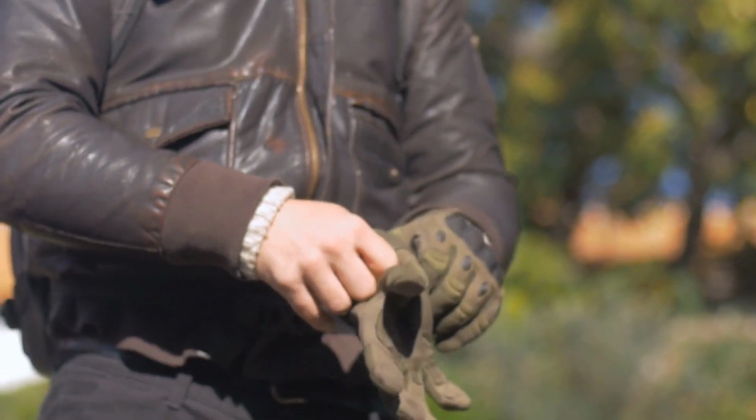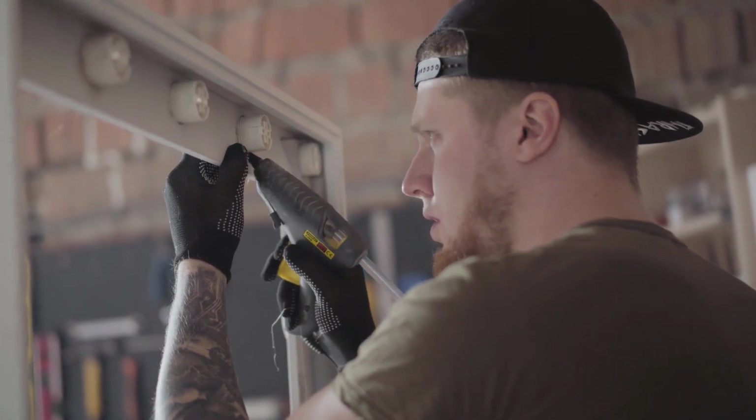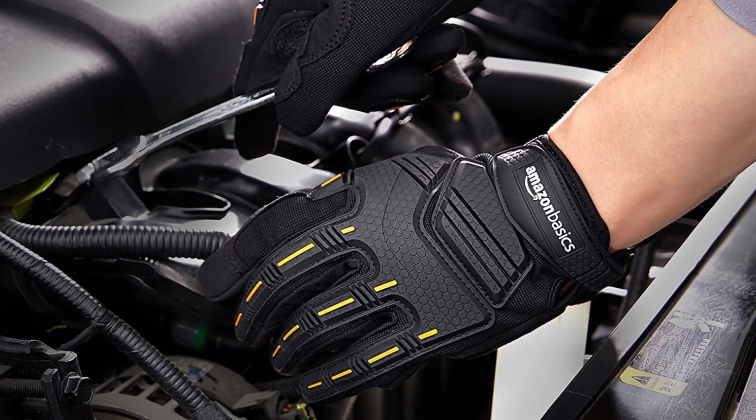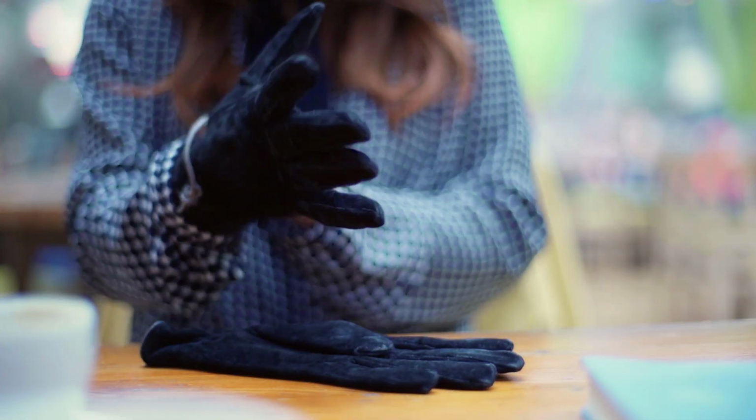Work gloves are personal protective equipment worn during work projects that cover and protect the hands from the wrist to the fingers. They'll save your hands and fingers from unnecessary wounds such as cuts, blisters, splinters, skin punctures, or heat and chemical burns.